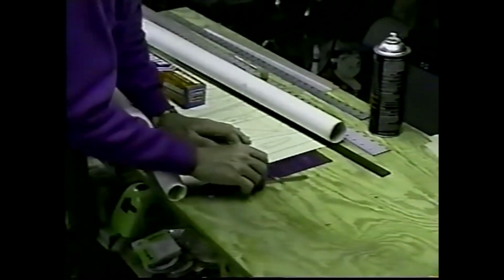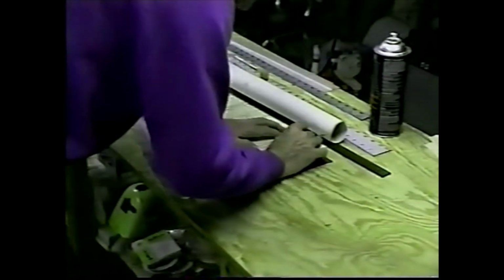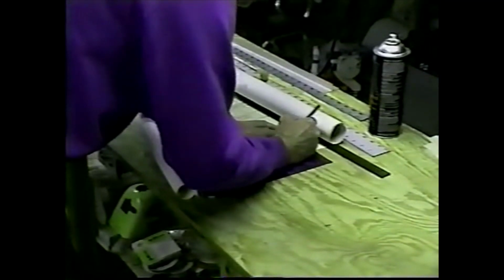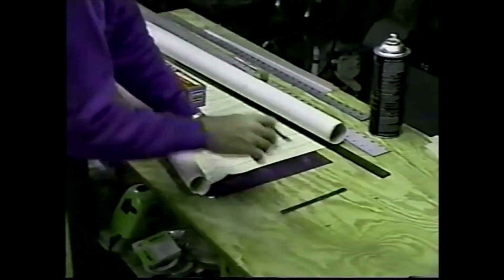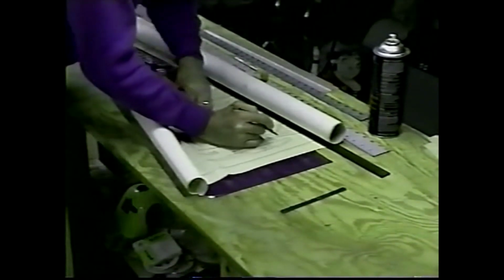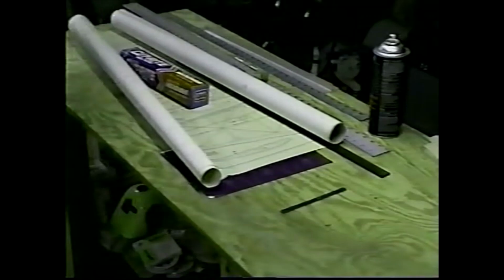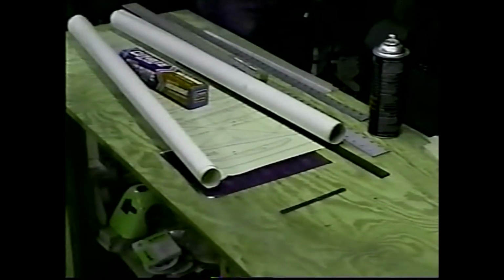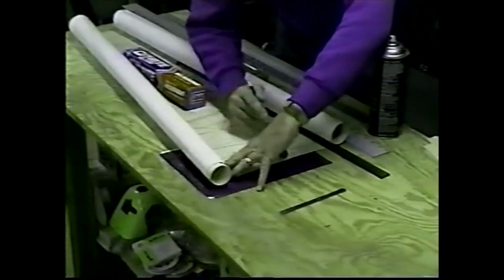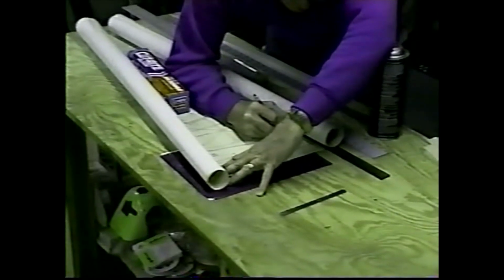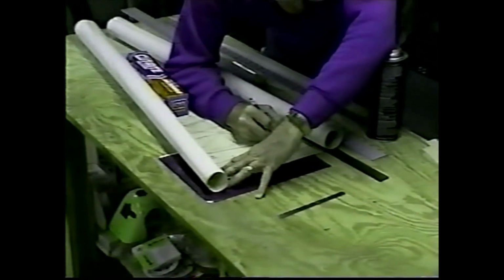Okay, that takes care of the flat bottom and the leading edge. And now for the curved part, I'll just do a freehand because we can smooth it out once we cut it and sand it.